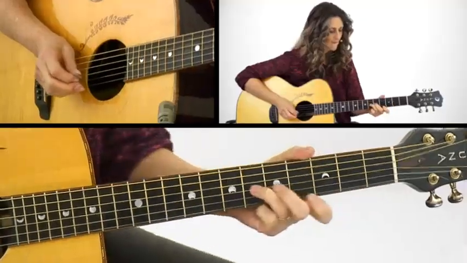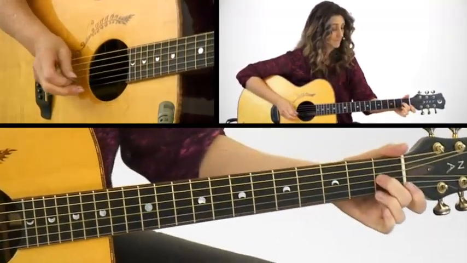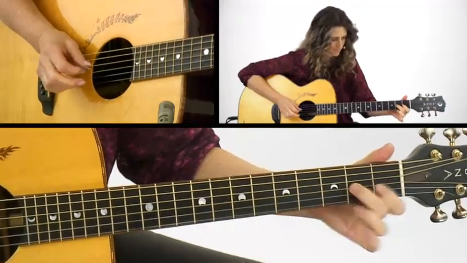I'll show you a 4, 3, 2, 1 progression in the key of E. And in my first approach, I'll use a descending 5th pattern. In my second approach, we'll use a triplet feel strum over the same progression.